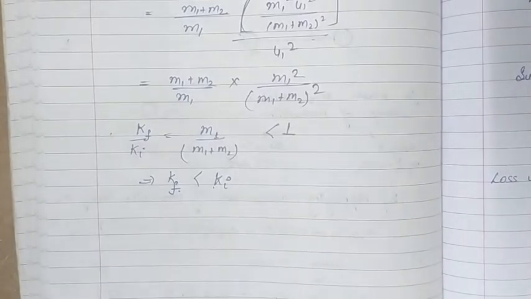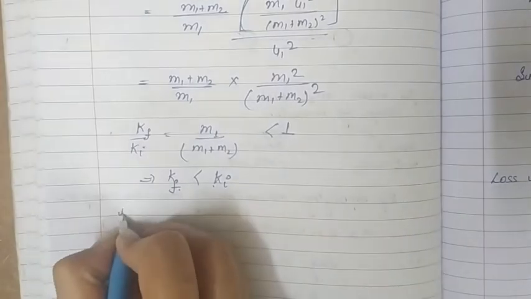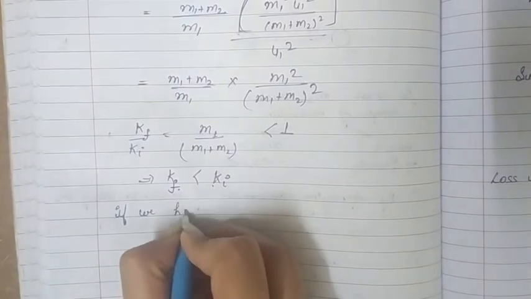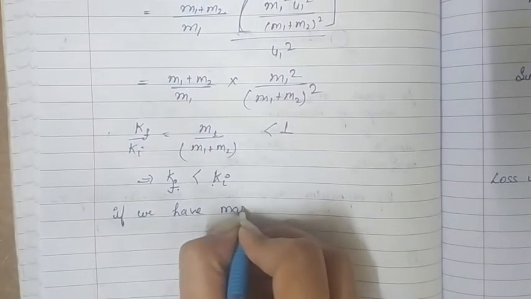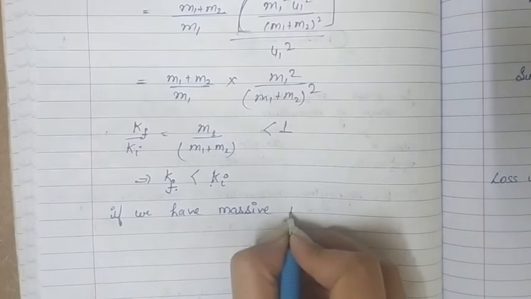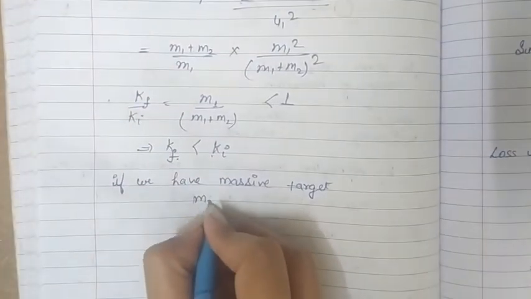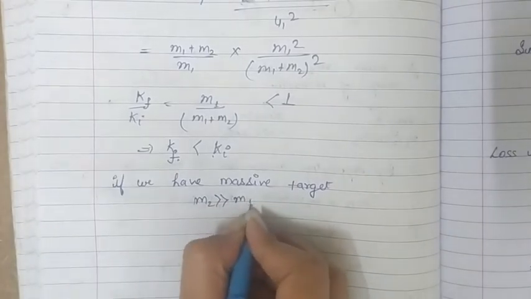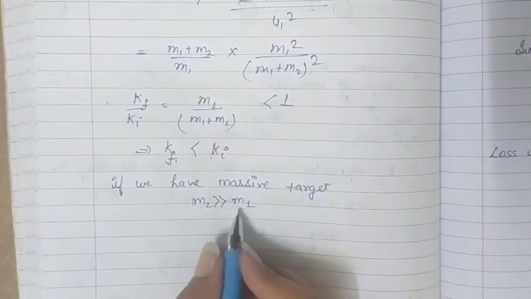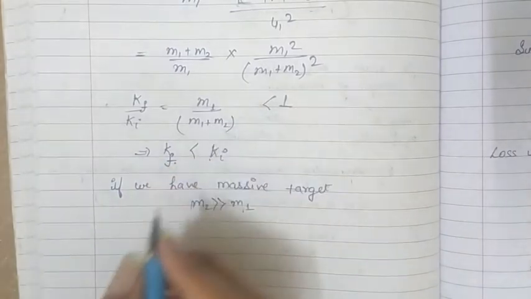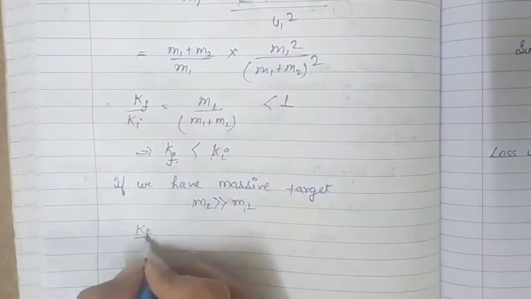Now if the target is massive, if we have a very heavy target, in that case m2 is much greater than m1. So when m2 is much greater than m1, then this quantity is approximately equal to 0.